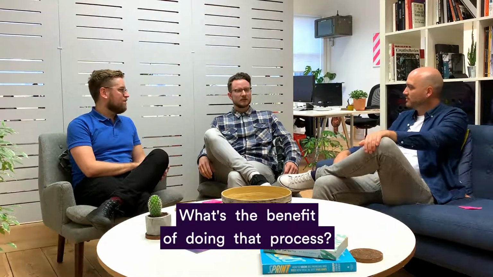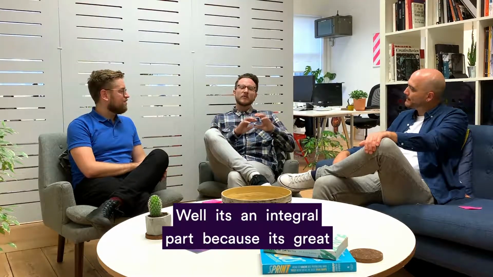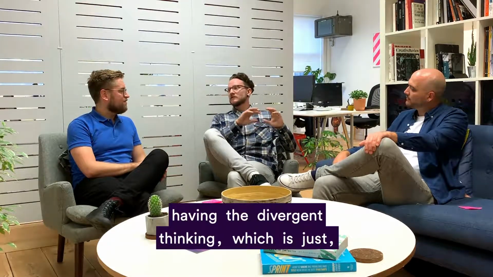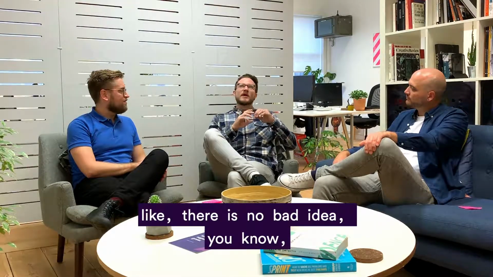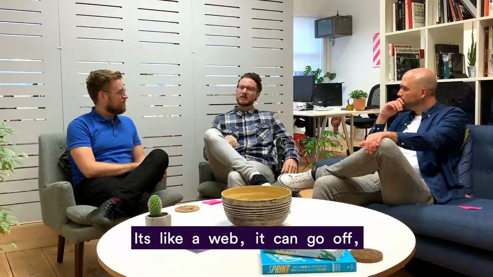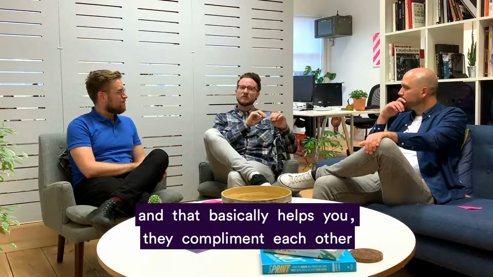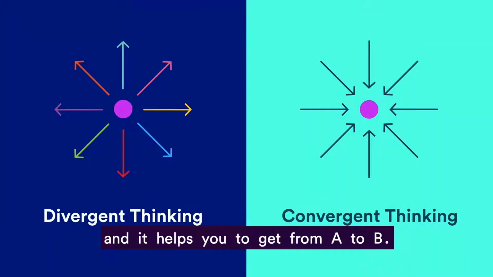Yeah, exactly. What's the benefit of doing that process? Well, it's an integral part, because it's great having the divergent thinking, where there is no bad idea and you can go as far out as you like. It's like a web, it's not linear, whereas convergent is more linear, and they complement each other and help you get from A to B.